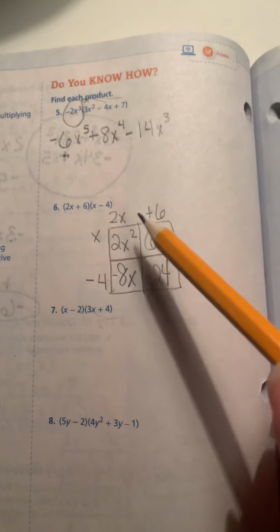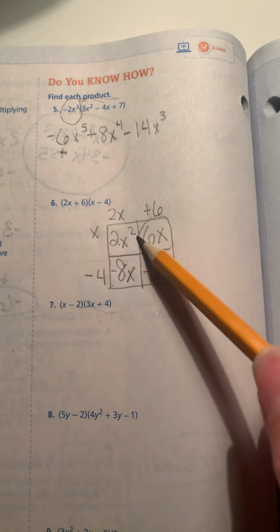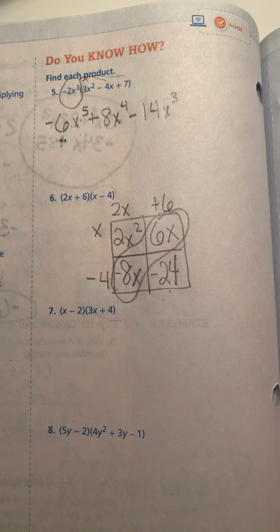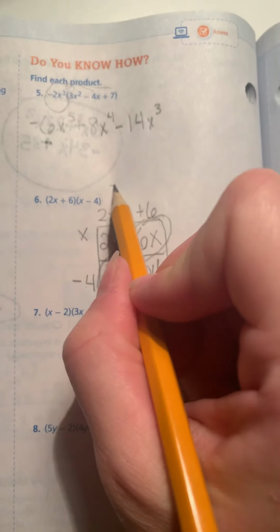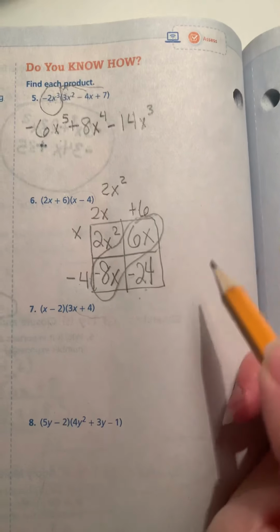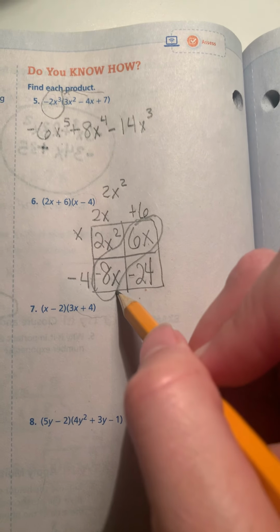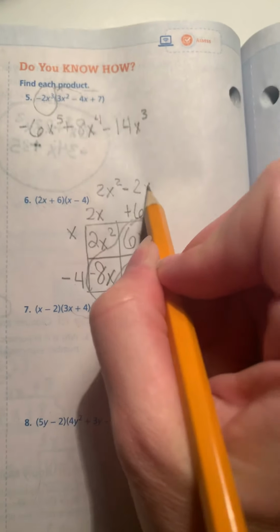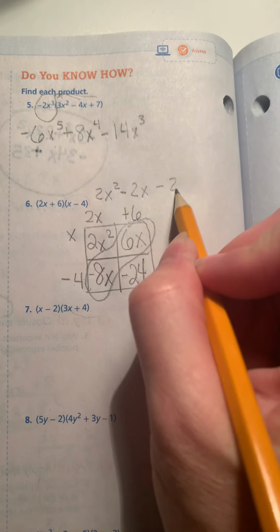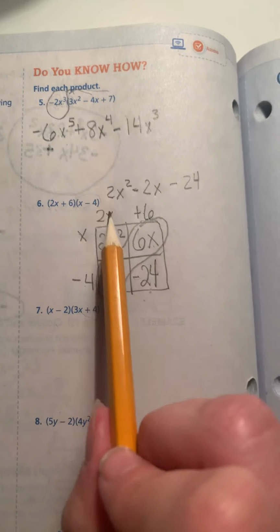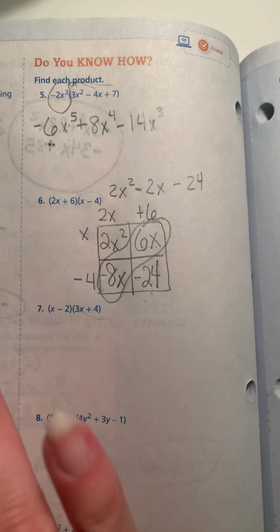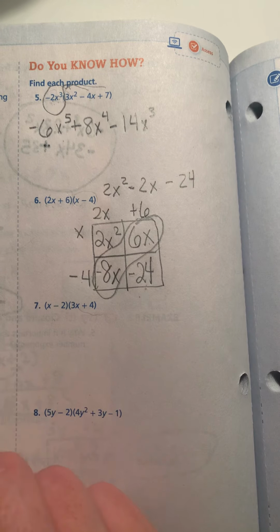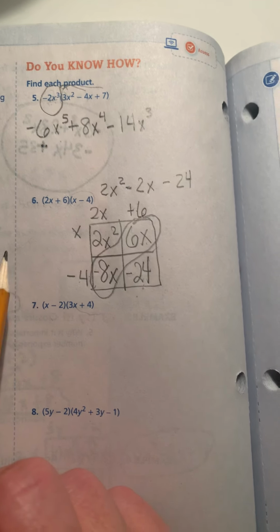And remember, usually if everything's in order, it's going to be these diagonals here that give you your like terms. So we've got 2x squared, 6x, and negative 8x makes negative 2x. And then the negative 24 just goes at the end. And then just double check that everything's in order when you're done. If they were in order in the beginning, from the greatest exponent to the least exponent, then they should be in order when you're done.